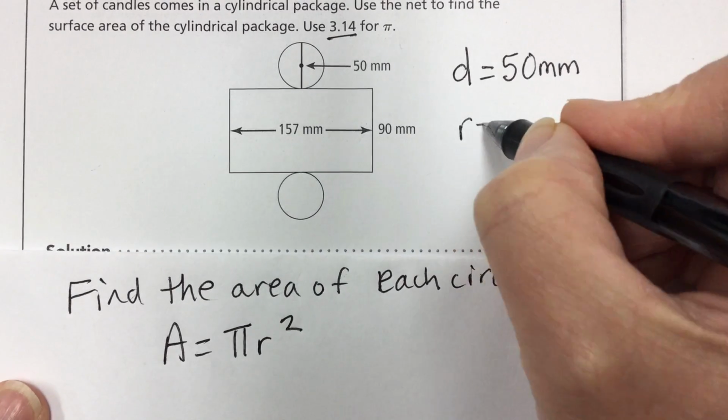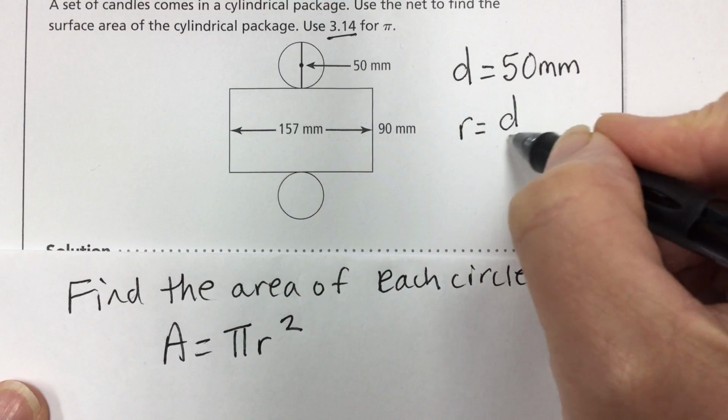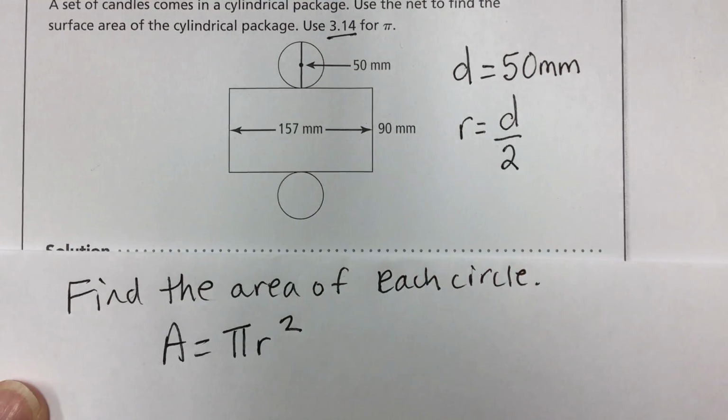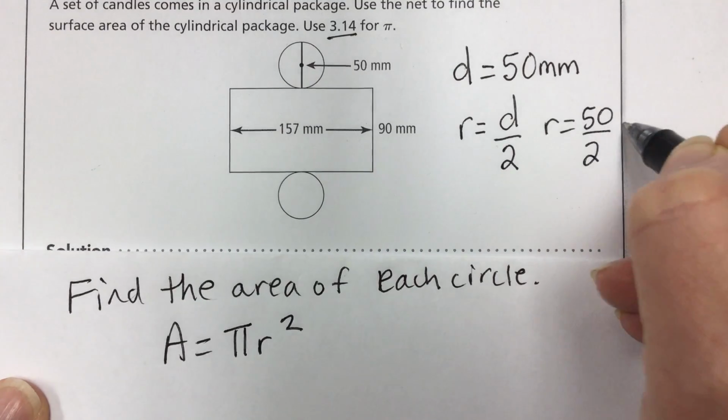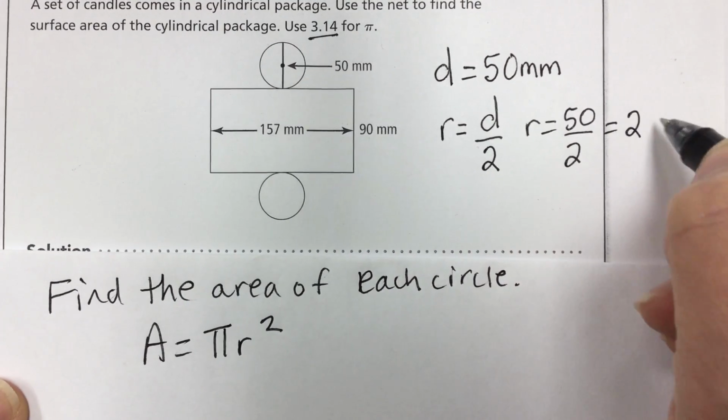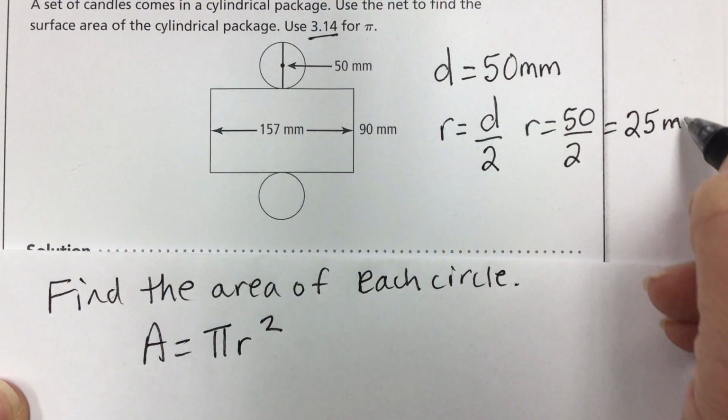Your radius is equal to your diameter divided by 2. In other words, your radius is half the length of your diameter. So to find your radius, you would take 50 divided by 2. Therefore, your radius is 25 millimeters.